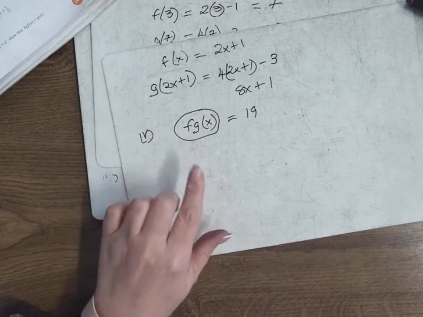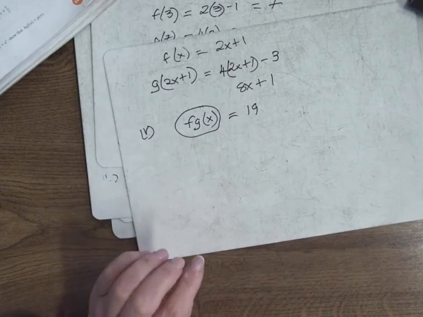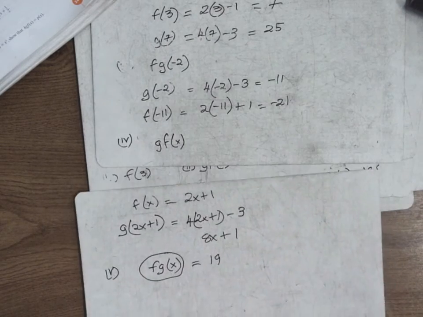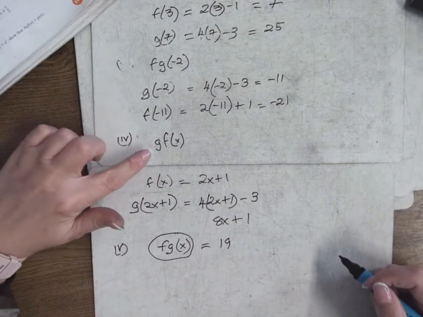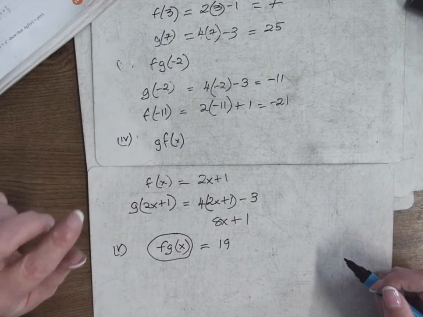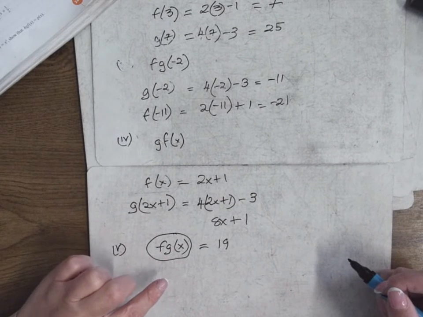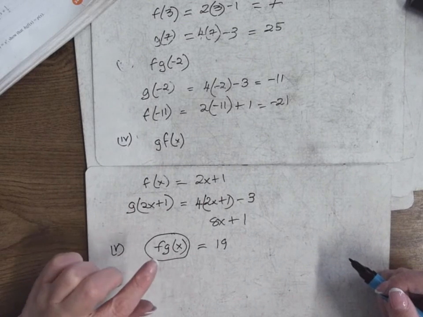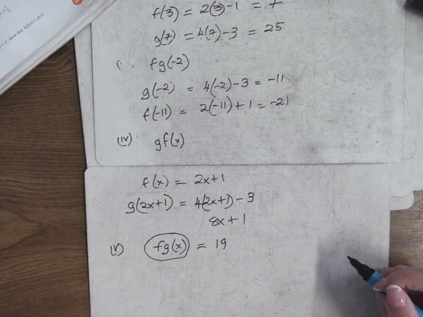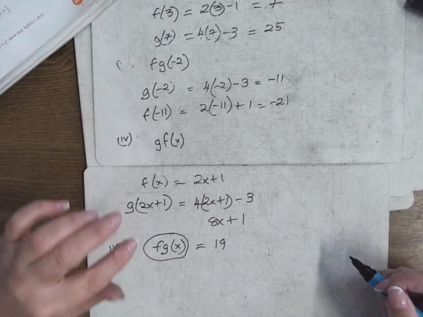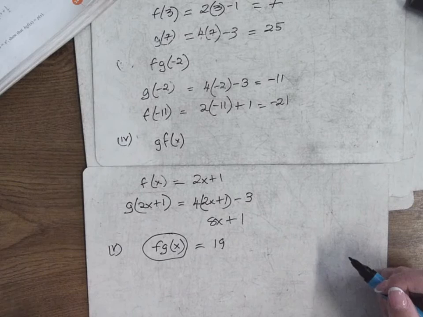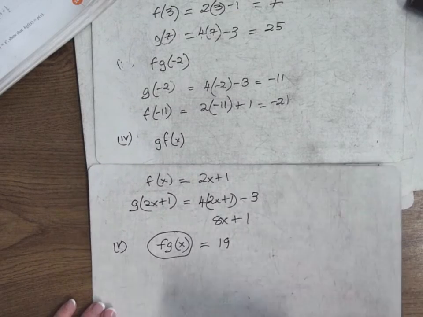And I let the answer from that equal to 19. Okay? Now, do I have the answer? No, I don't, because I just did gf of x. That's different. That'll work out differently to fg of x. Okay? So it's not commutative. As in gf of x, fg of x, you won't get the same answer. Okay? So I have to do this part first.